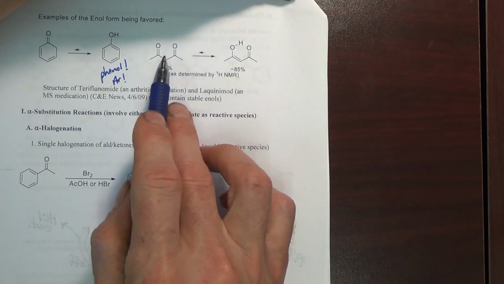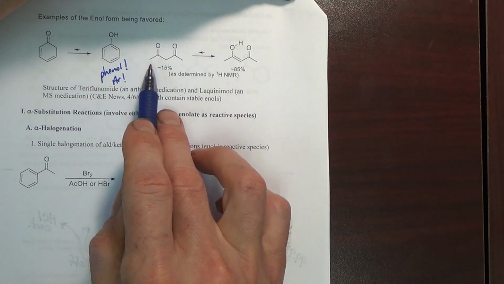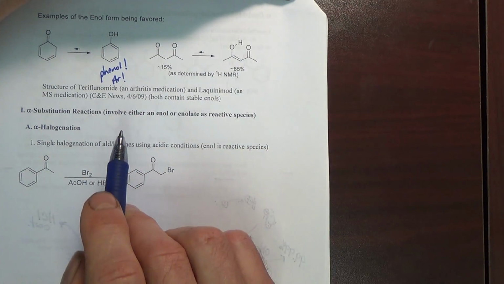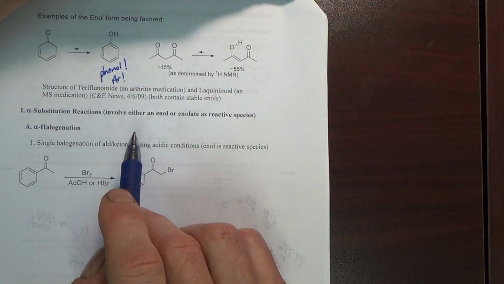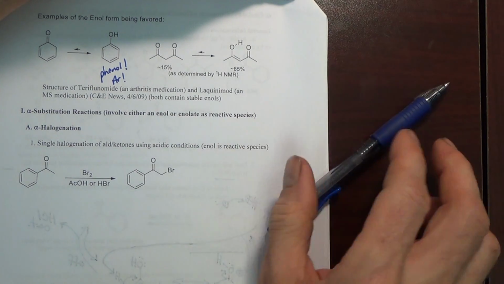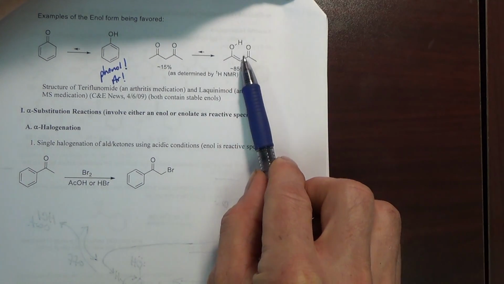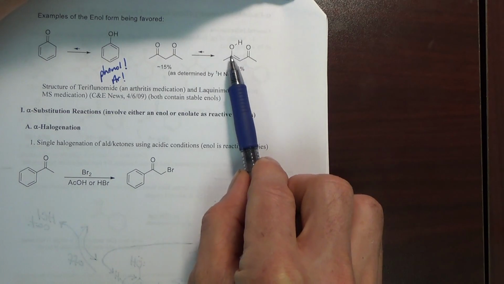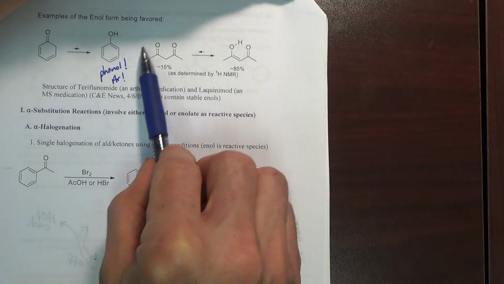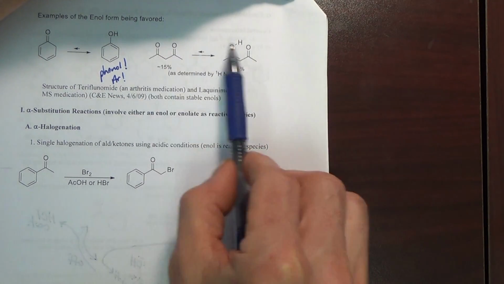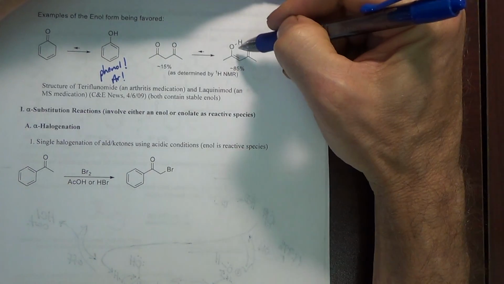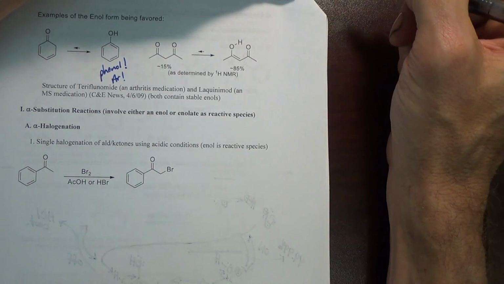If you take the NMR of this pure compound, it will actually show two structures. There's no way for this to ever be one structure in solution, because it will equilibrate and give 15% of this. That is just the equilibrium. But the enol form is favored.